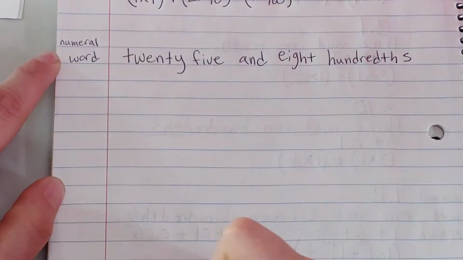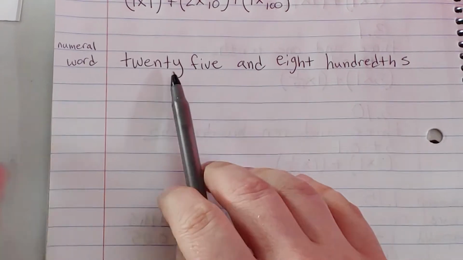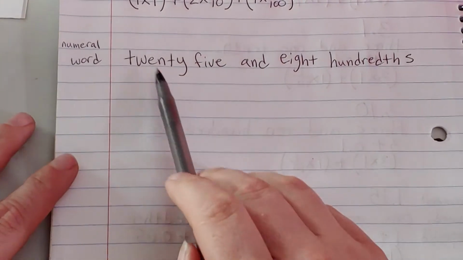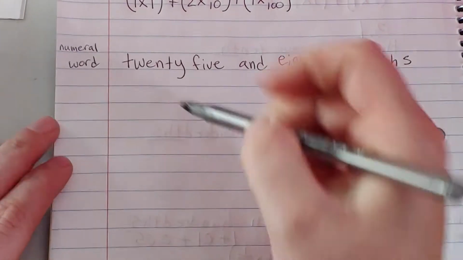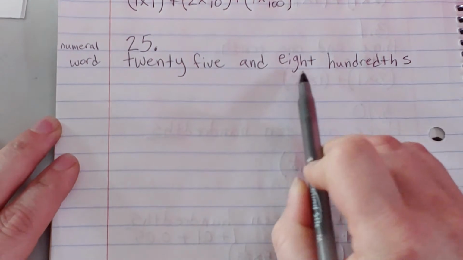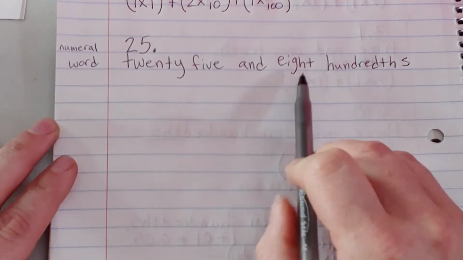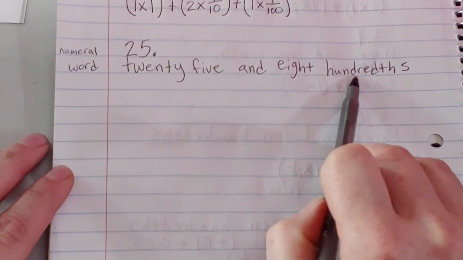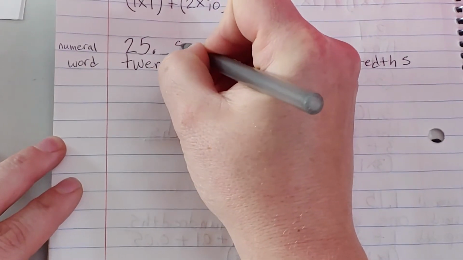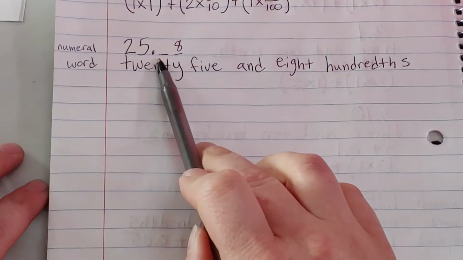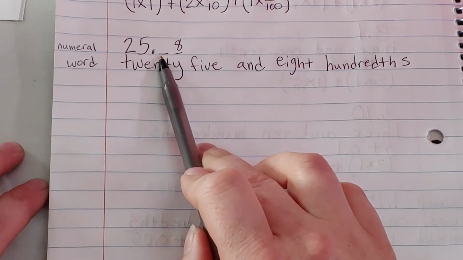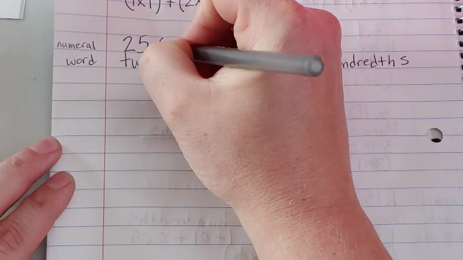Pause here. Just like before, we want to make sure that we take this in chunks, then we know we won't miss anything. 25 and, okay, so 25 and 8/100ths. Okay, so this last number has to land in the hundredths place. I know that's the second digit. So what do I do here? There's nothing there. How do I say no tenths with a 0?